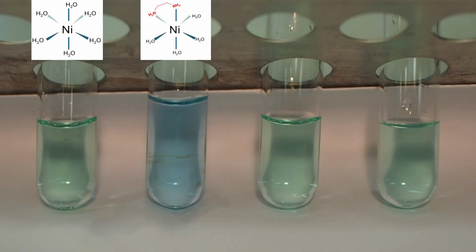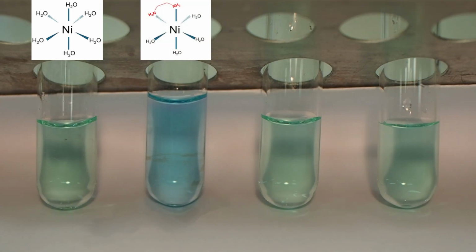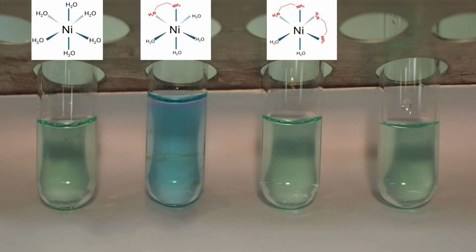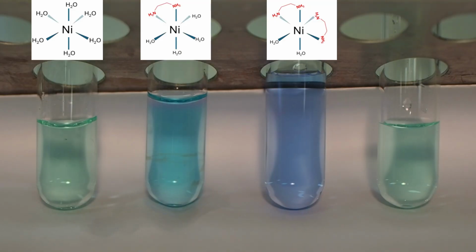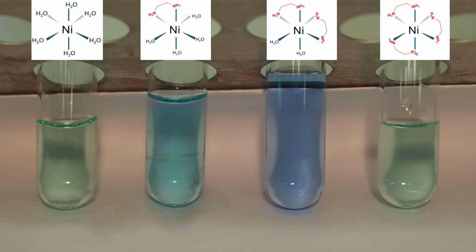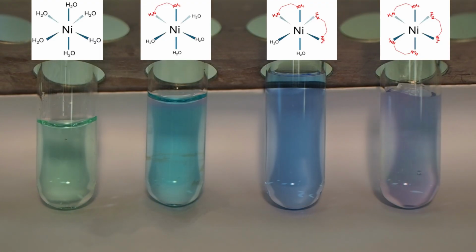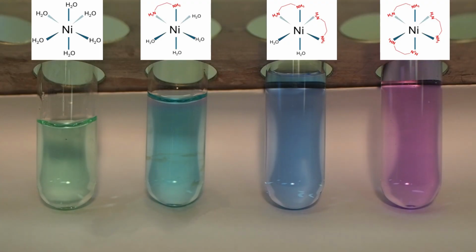Adding a small amount of 1,2-diaminoethane causes one molecule of it to displace 2 of the water molecules, producing a pale blue complex. Adding a bit more displaces 2 further water molecules with another 1,2-diaminoethane, producing a darker blue complex. And finally, if you add enough, all the water is displaced and all the ligand sites are occupied with diaminoethane, producing a nice purple solution.